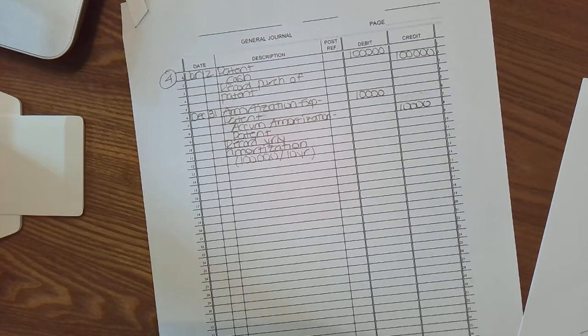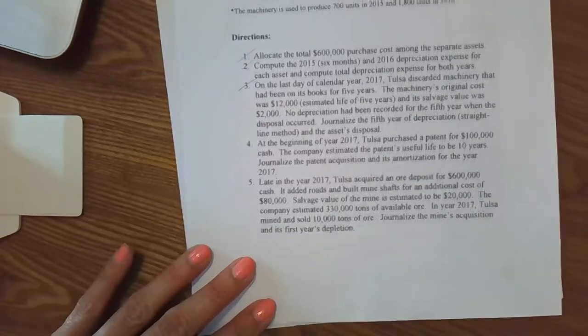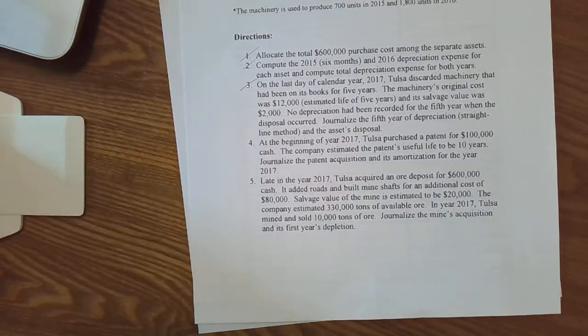Okay, now the last one is a natural resource. Late in 2017, Tulsa acquired an ore deposit for $600,000 cash. It added roads and built mine shafts for an additional cost of $80,000. Salvage value of the mine is estimated to be $20,000. The company estimated 330,000 tons of available ore. In 2017, Tulsa mined and sold 10,000 tons of ore.